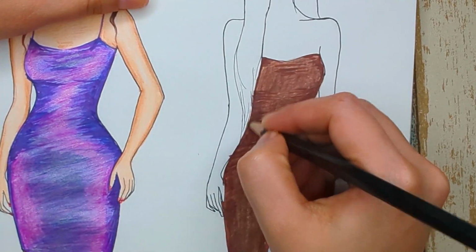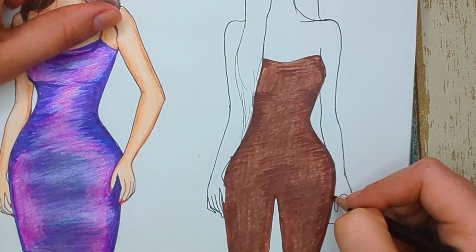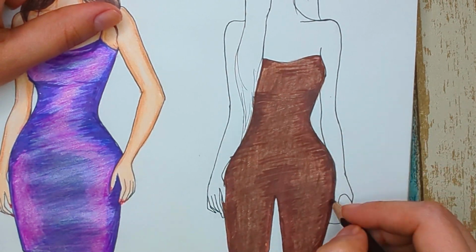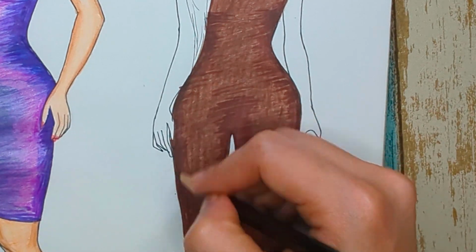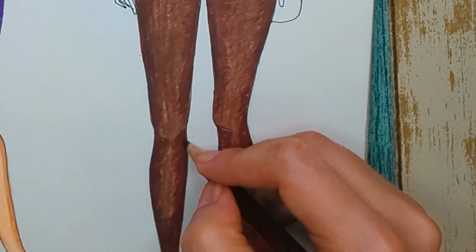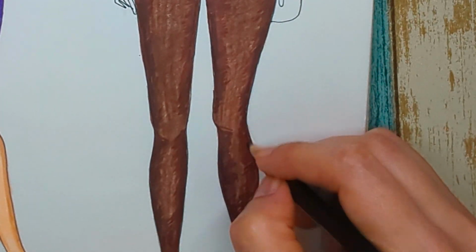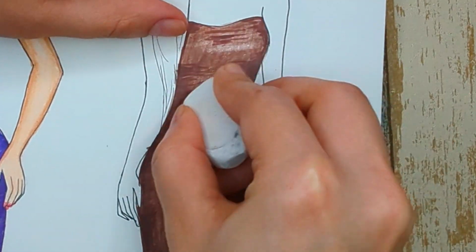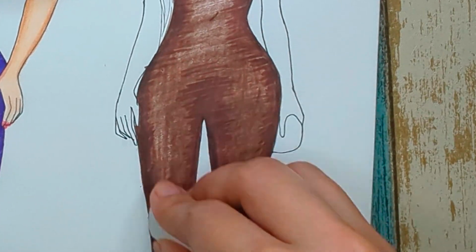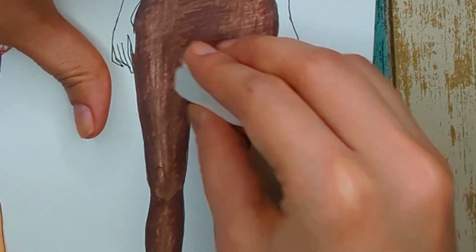Now I'm using a black pencil color to darken the shadows to give it more definition. Now I'm erasing a little bit of brown color for the highlights.